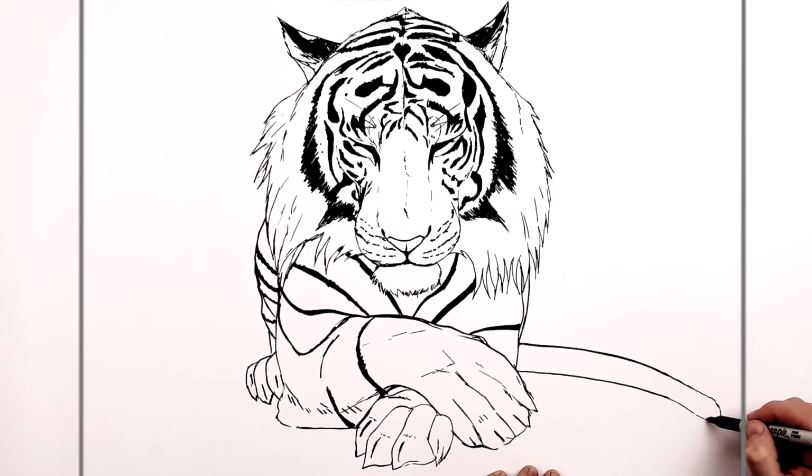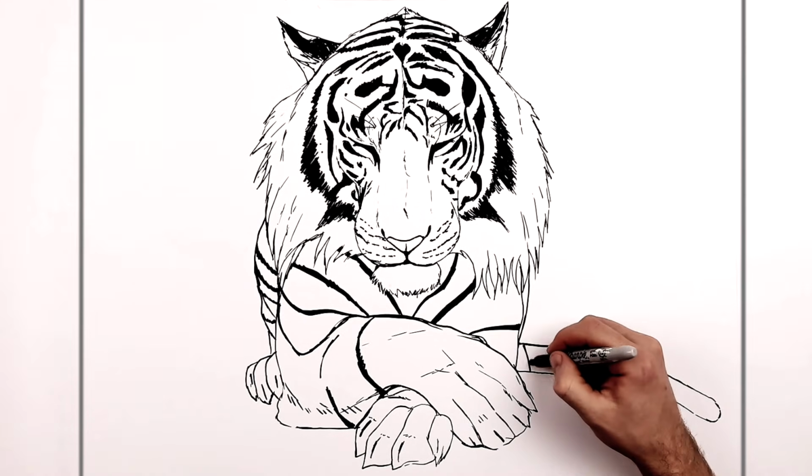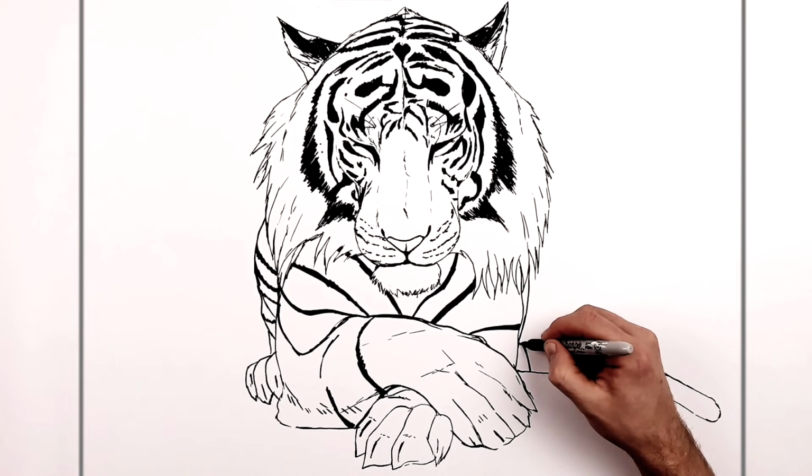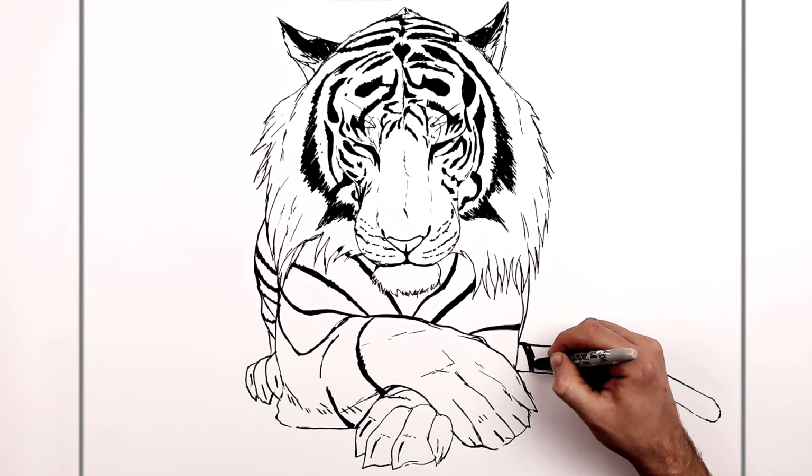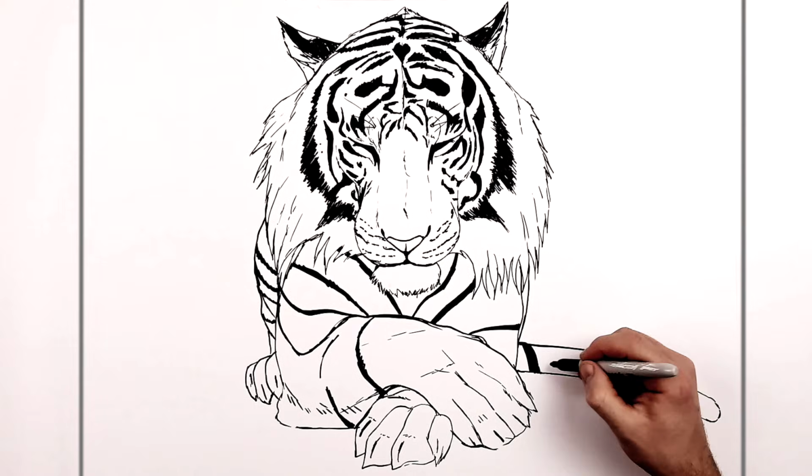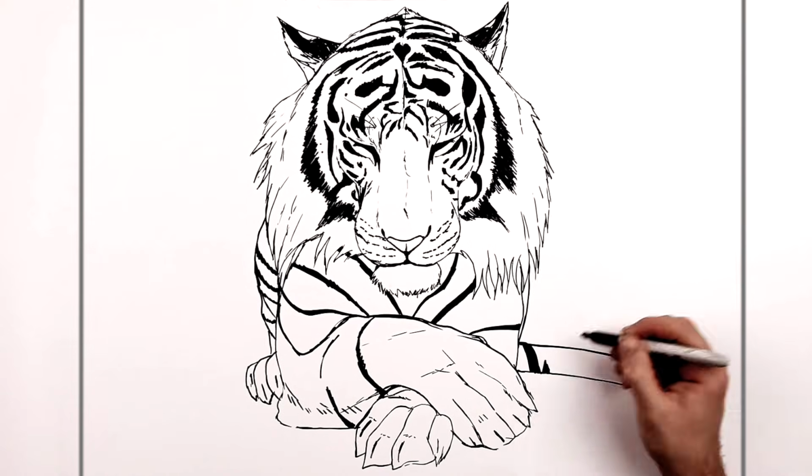What type of tails do tigers have? This guy has a short top. I think maybe lions are the ones that have the really furry tops on their tails, are they? They just have stripes on them.